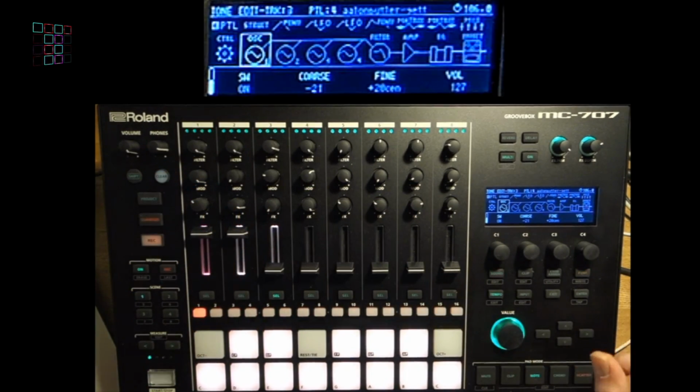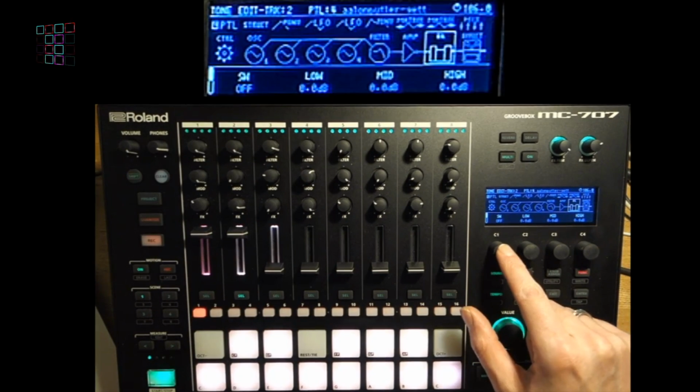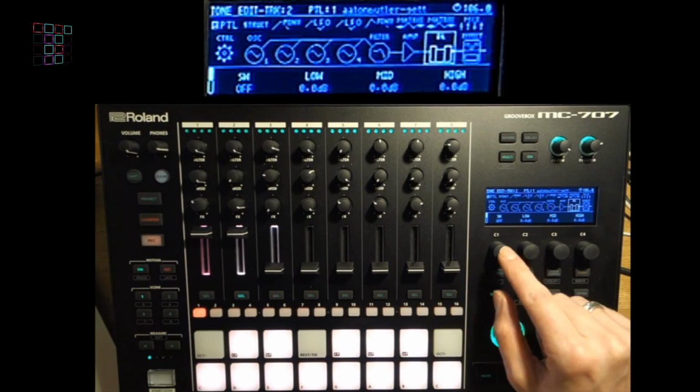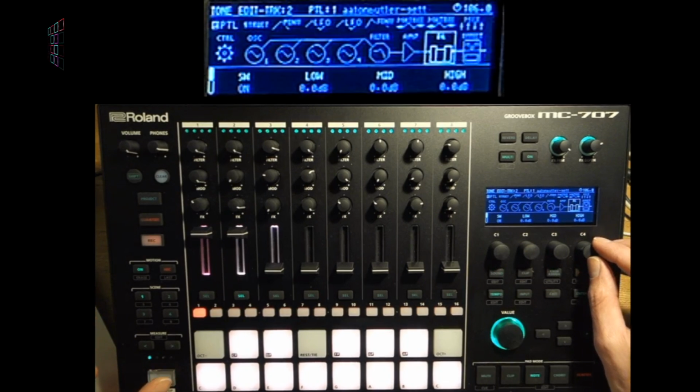There's other things that we can do to make it sound even more crispy. We can make sure we're on the track. Let's go over to the EQ. So we've got to make sure we're on partial 1, and we can turn on the EQ for that. And let's add a bit of high and low to this.